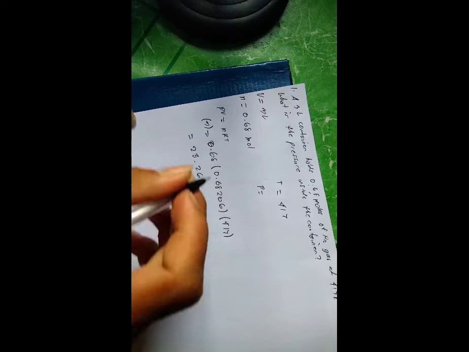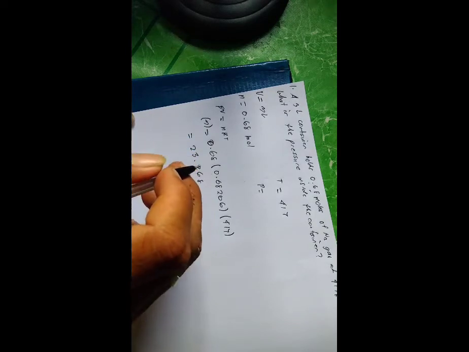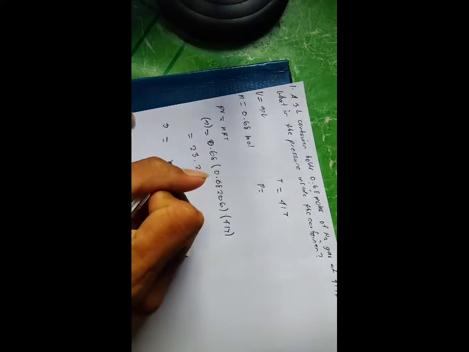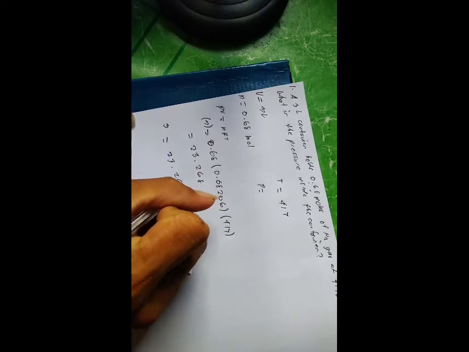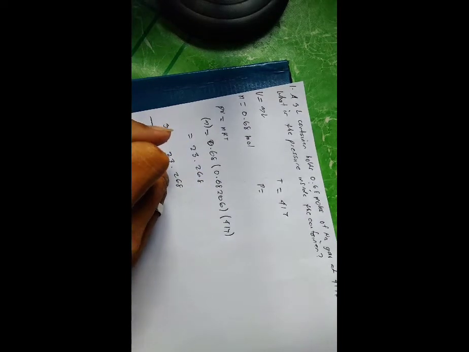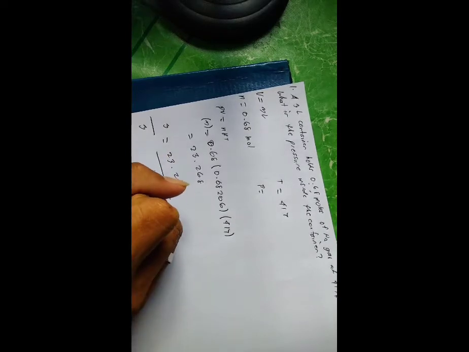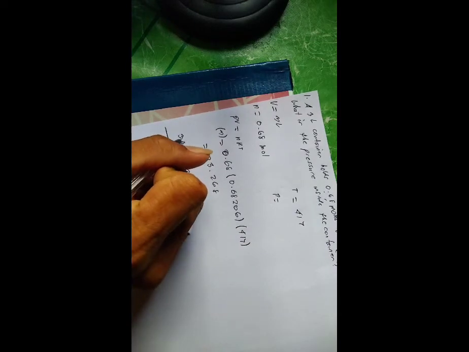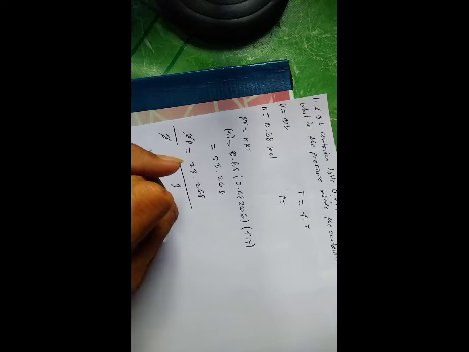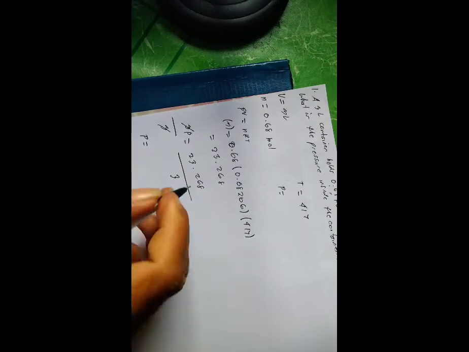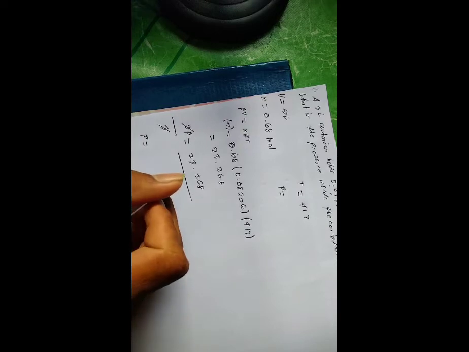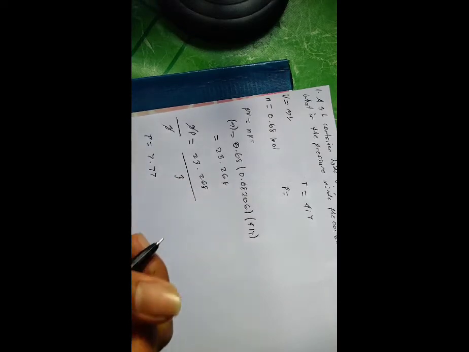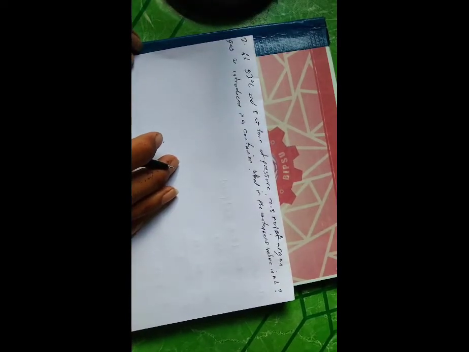Copy the volume, 3. P is equal to 23.268 divided by 3, and cancel. P equals 23.268 divided by 3, which is equal to 7.77. Let's proceed to problem number 2.